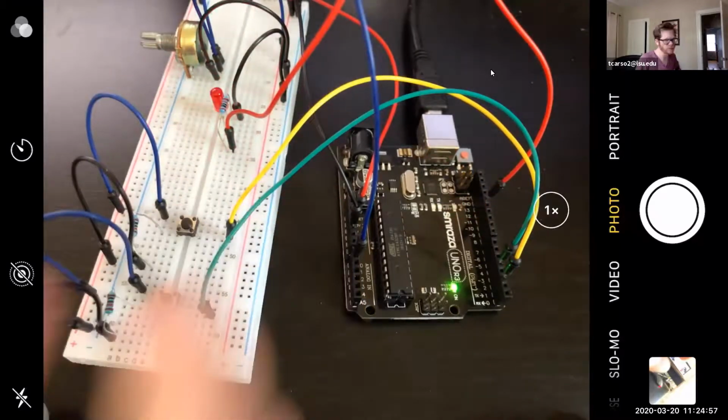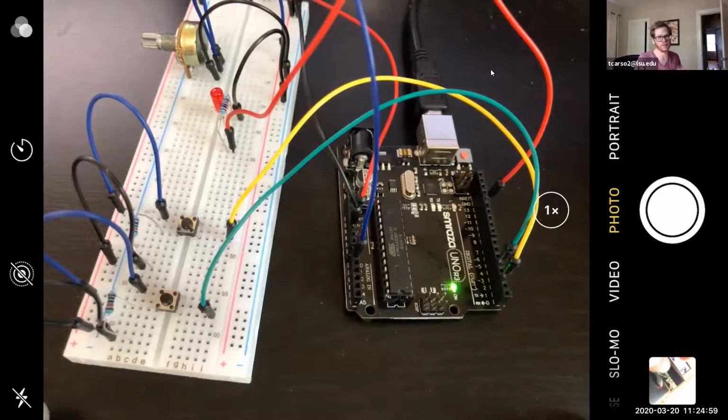And the way that we're doing that is that we're setting a threshold for an amount of time where only one button press will make the LED do something. And if more than one button press happens within that time, it just gets ignored.